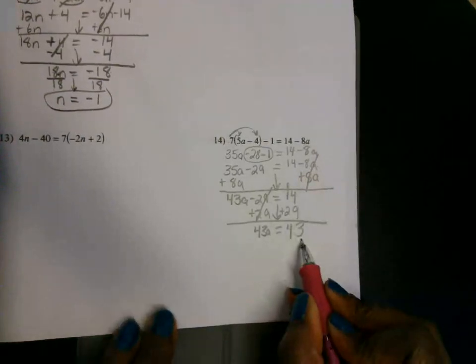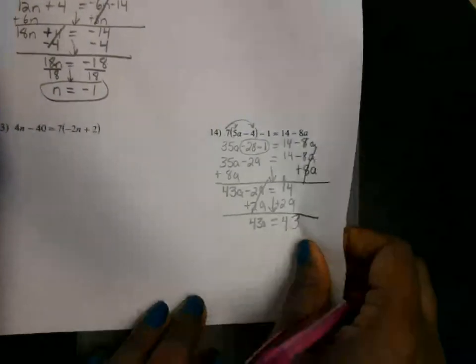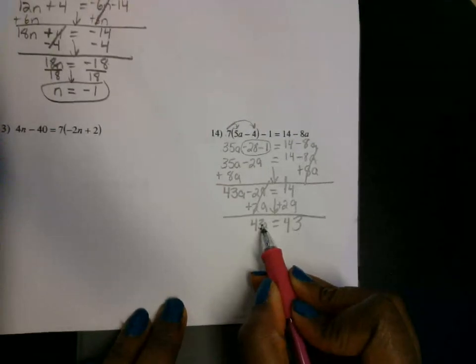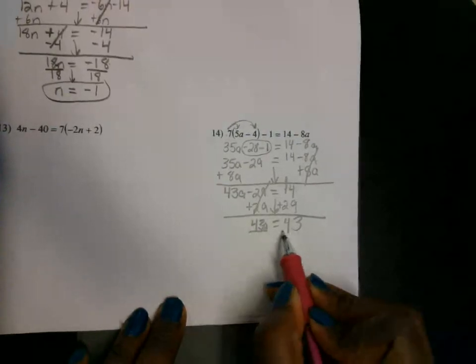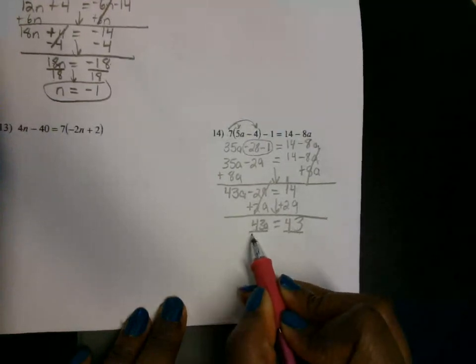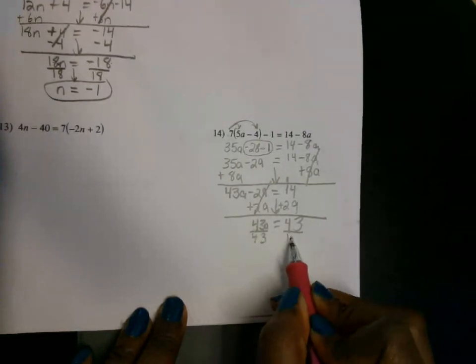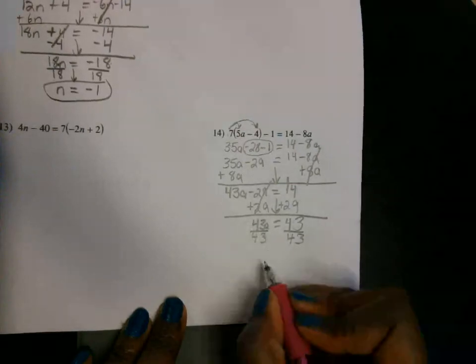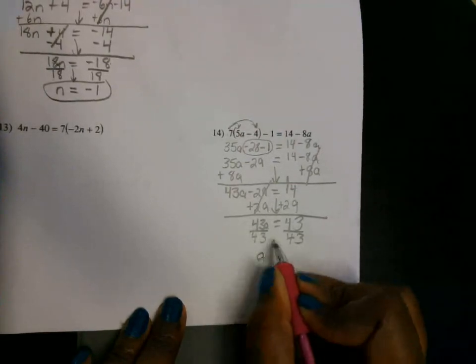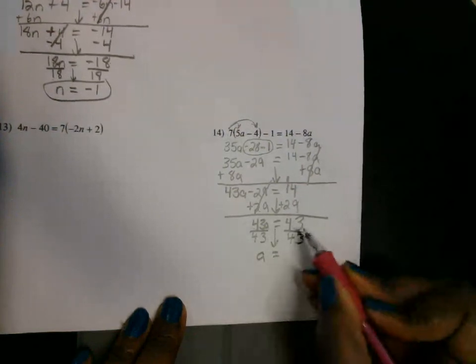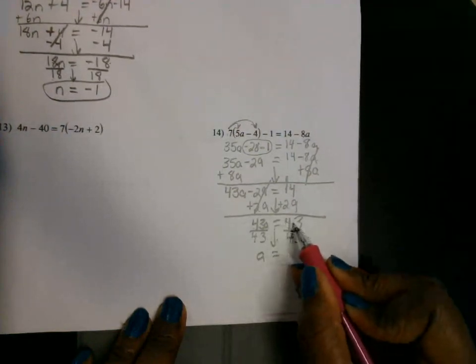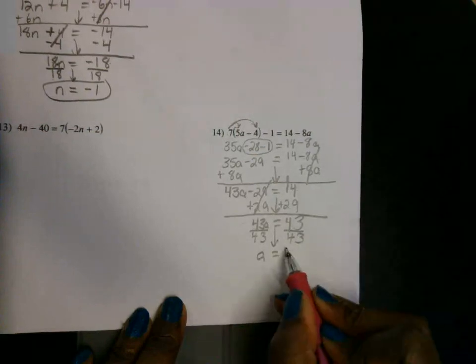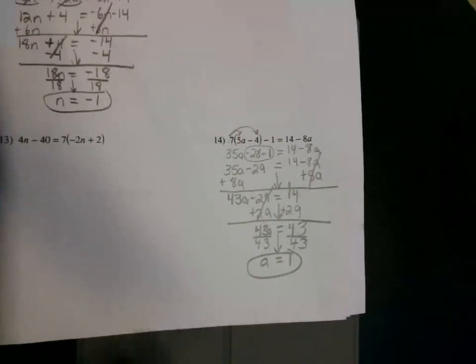So this is 43. Now, how do I get a by itself? Remember, this is multiplication. The inverse or opposite of multiplication is division. So you're going to divide both sides by this 43. 43 goes into 43 one time, so this is 1a or just a. Bring down the equal. Again, 43 goes into 43 one time. So a is equal to 1.